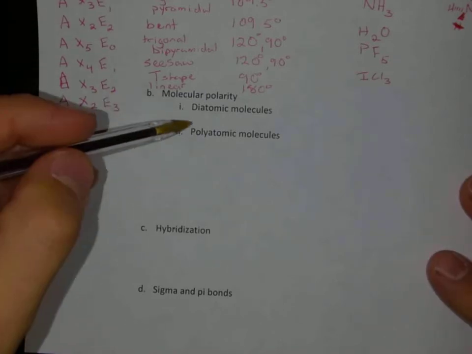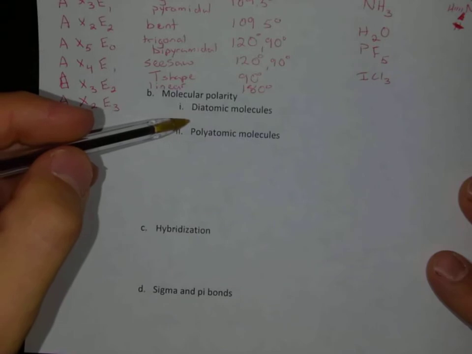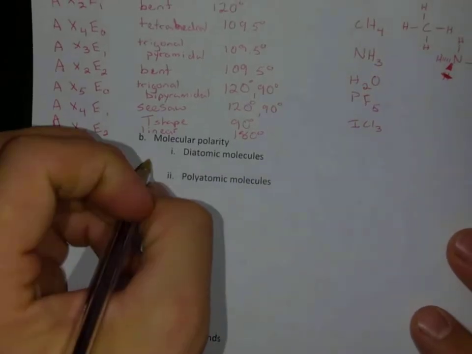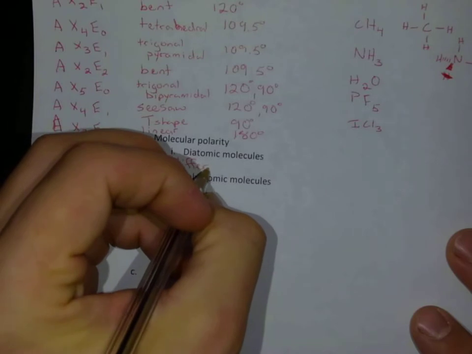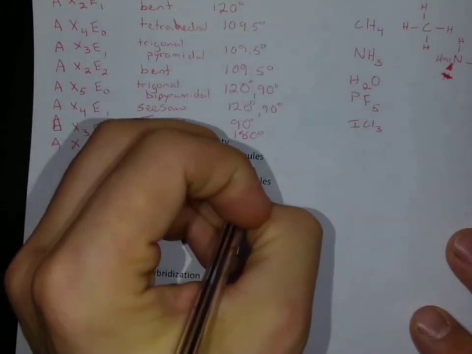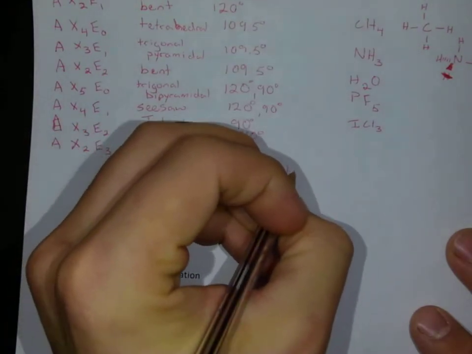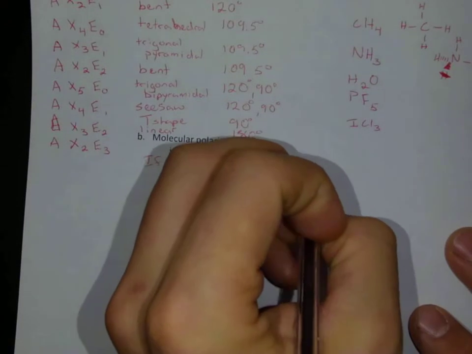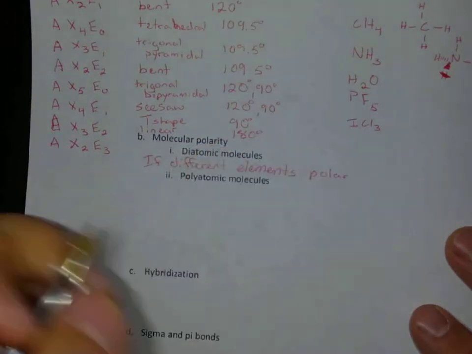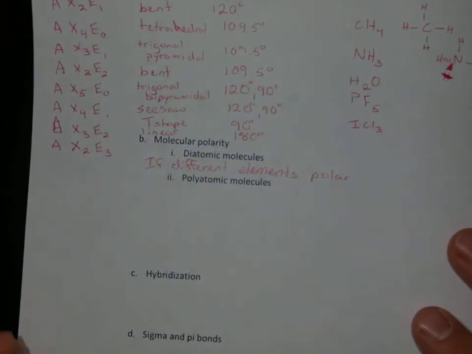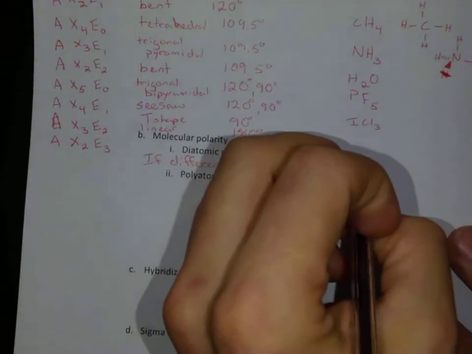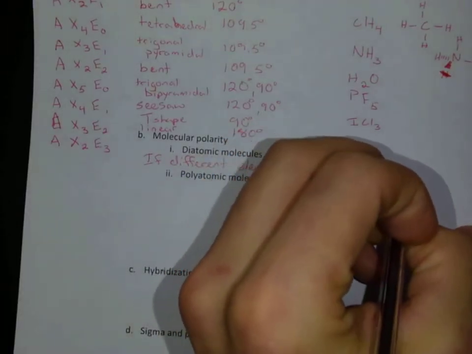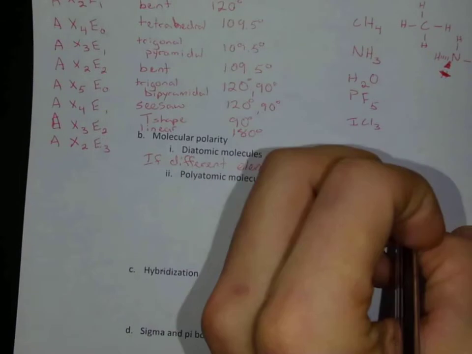So to start, if we have just diatomic molecules, if we have different elements, then we're going to have a polar molecule, okay? It may not be very polar, it may be just a little polar, but it's going to be a polar molecule.